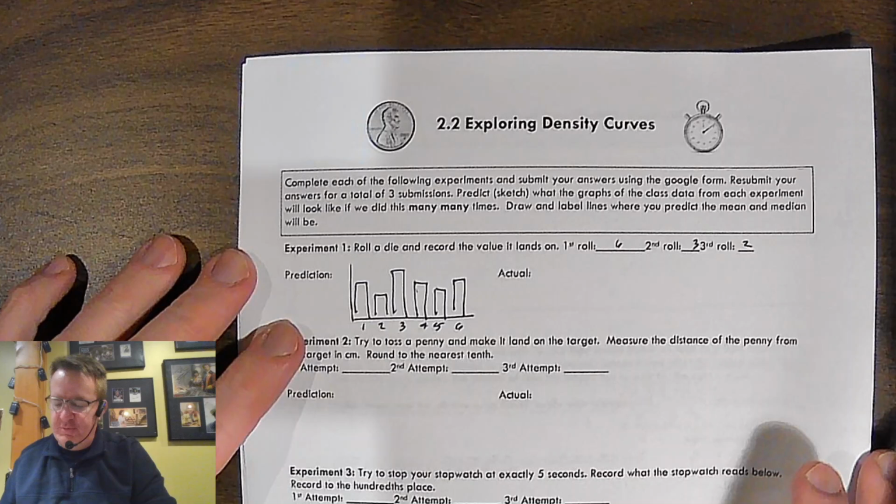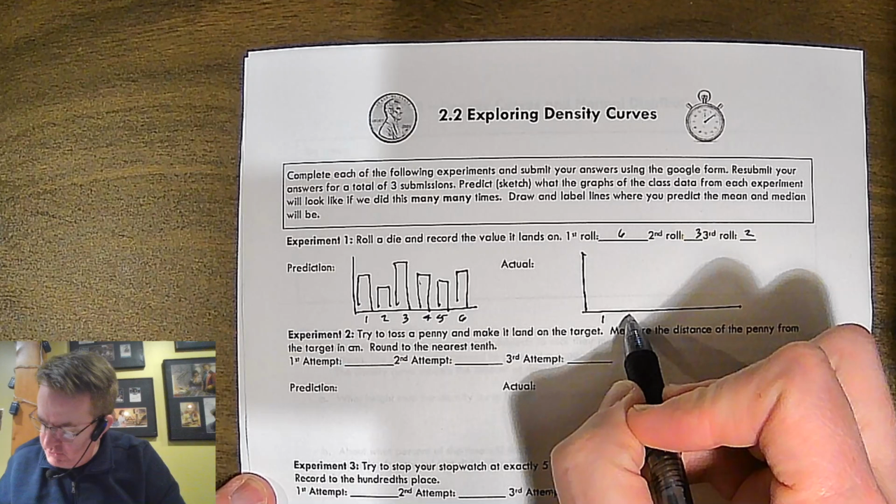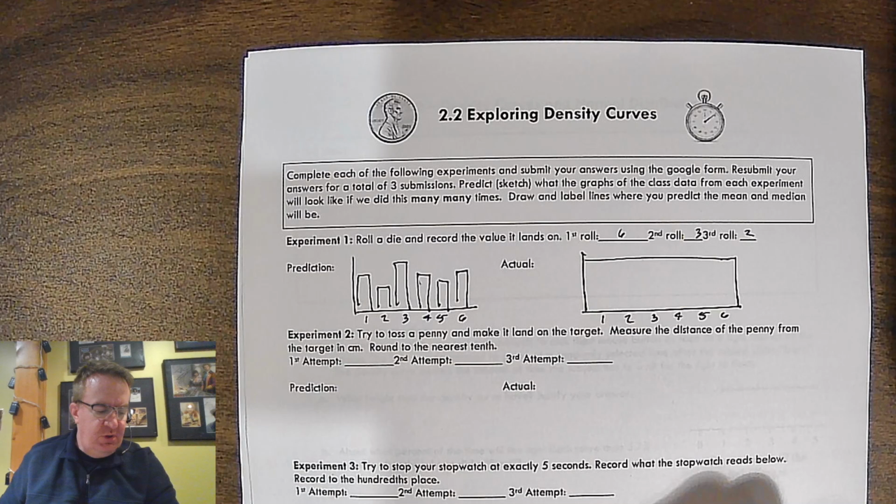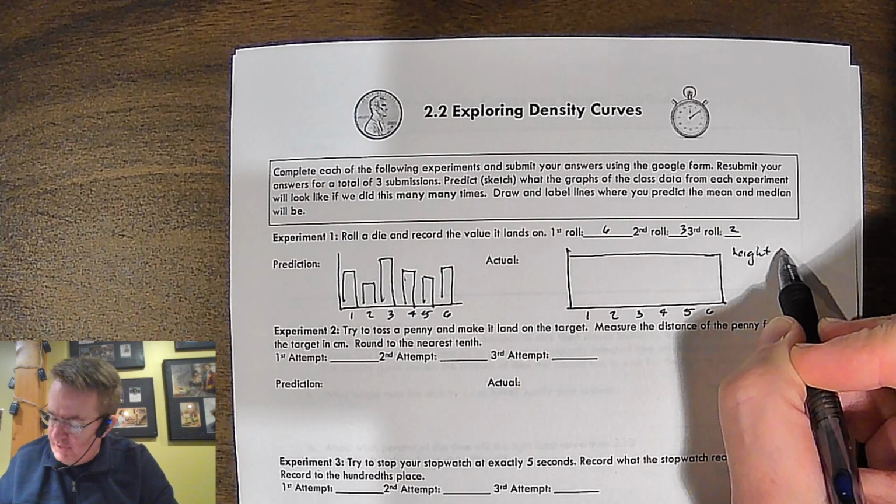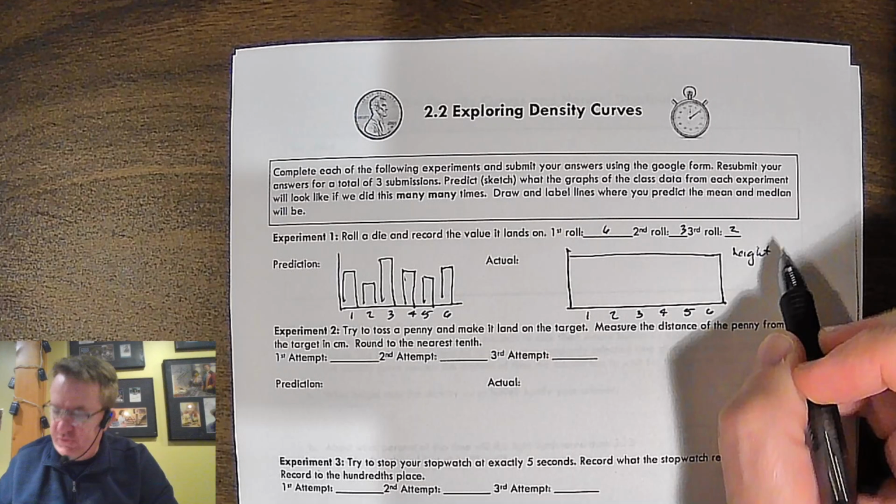So what actually ends up happening is that you get a curve that looks like this, okay? And 1, 2, 3, 4, 5, 6. And it would be even all the way across, okay? And the question is then, how high would this be? What would be your frequency? So your height here would actually equal 1/6.